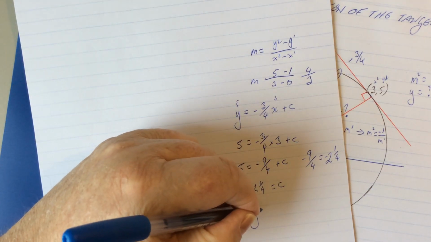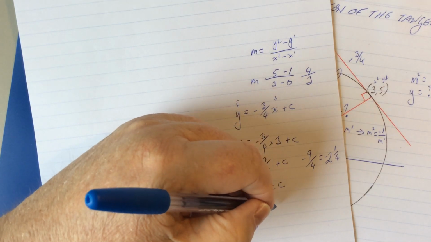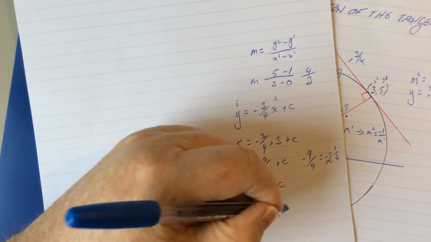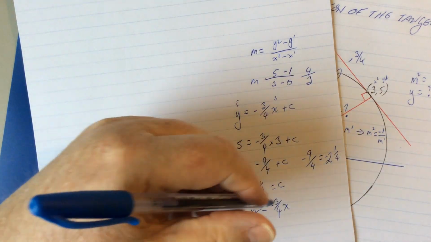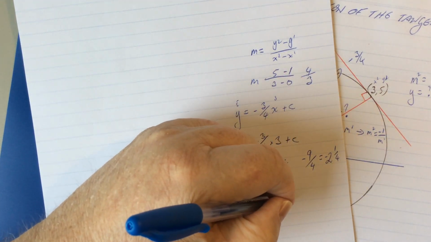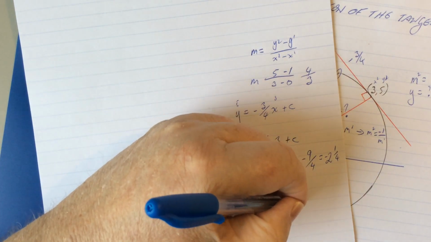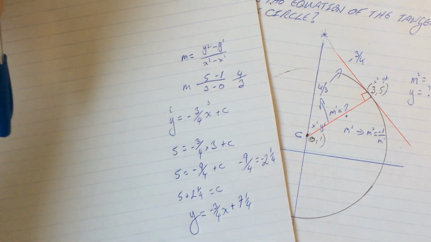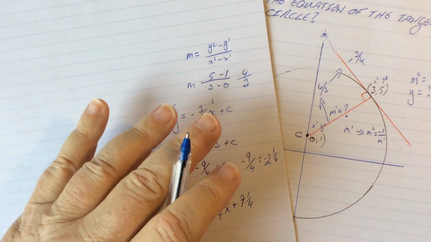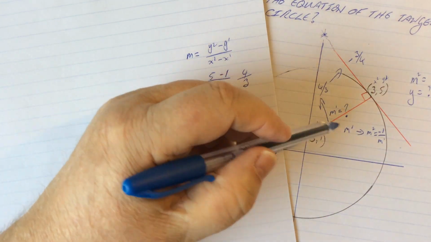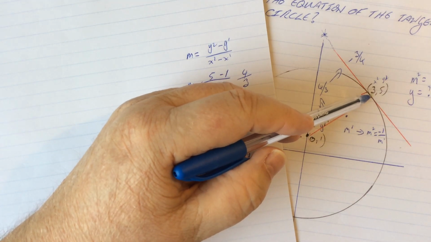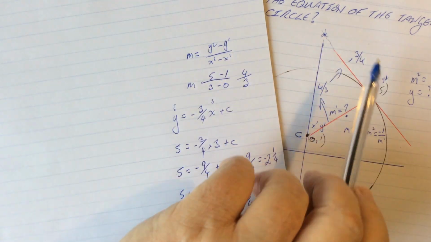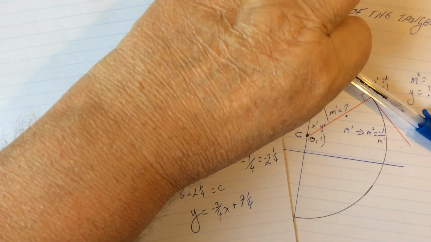So our equation is y is equal to negative 3 over 4 x, and you can go back and look at how I got that gradient, plus 7 and 1/4. Now, I'm not pretending that this drawing is to scale, but if we look at this point here, which is 5 on the y-axis, I've probably got the gradient a bit wrong for 3/4.